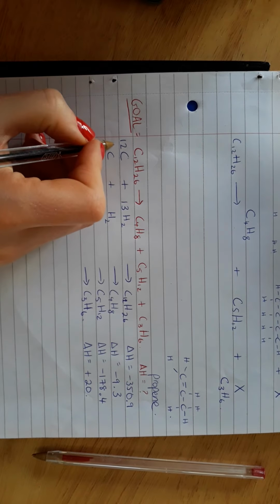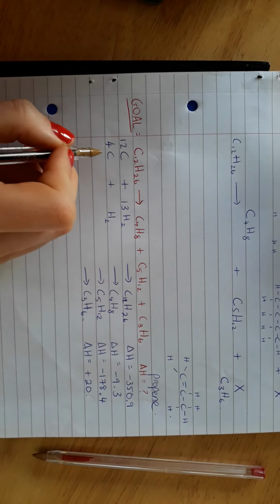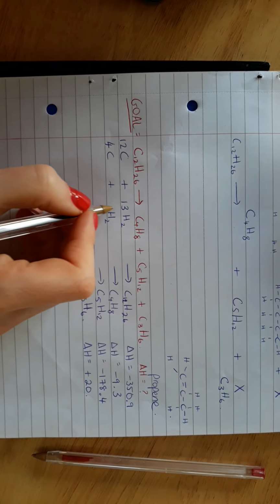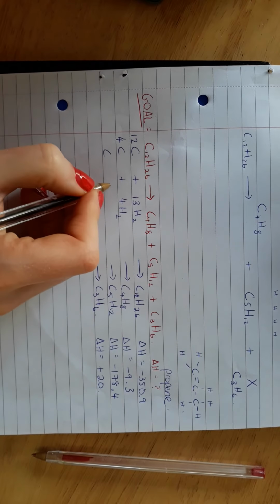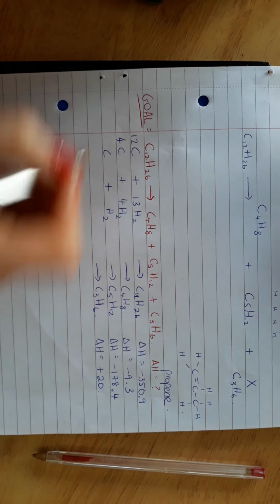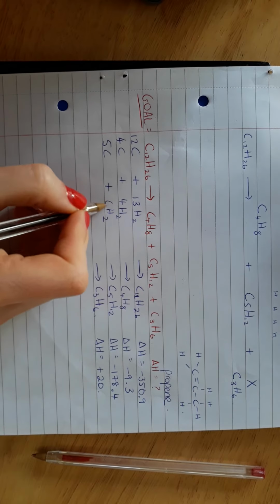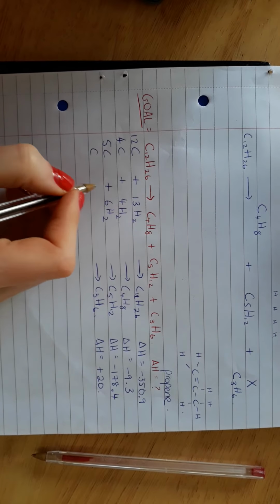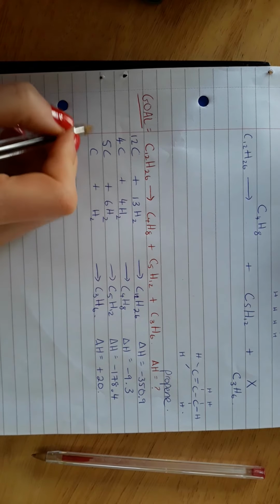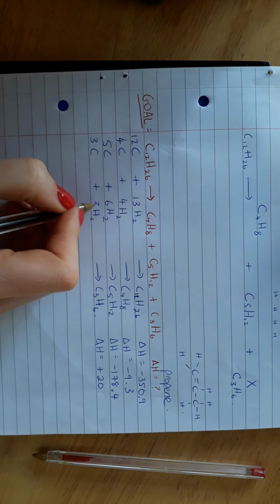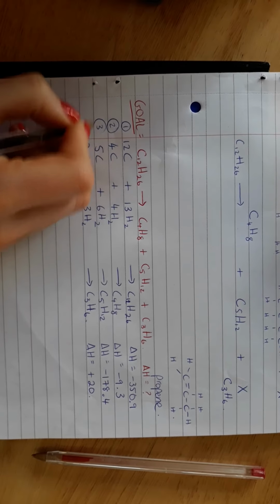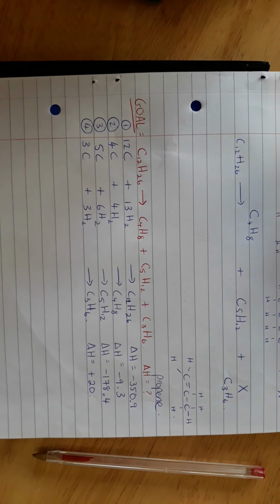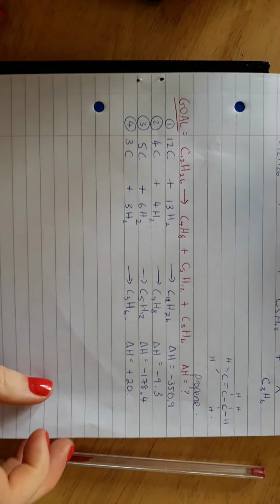Here we have carbon. I need 4 of them, so I have put a large 4 in front of it. I need 8 hydrogens, so I put 4 in front of the H2. Again, carbon and hydrogen is what we're producing. This time I need 5 carbons and I need 12 hydrogens. Carbon and hydrogen again, 3 carbons this time, and 6 is 3 times 2 hydrogens. Always number your equations to avoid confusion. Usually you're only given 3 equations, sometimes you're given 2, sometimes you're given 4, so in this instance we have 4 to work with.